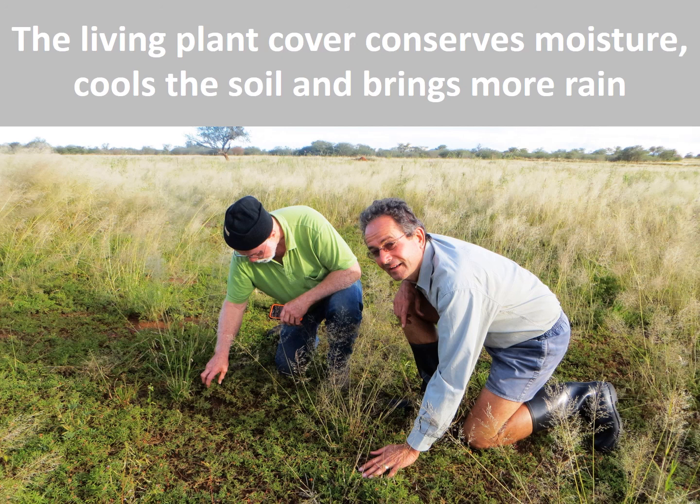The soil is not emitting warmth and light. This plant is using the warmth and light to make sugars through photosynthesis. So when we have bare soil, we're wasting our opportunity to build organic matter into our soil.